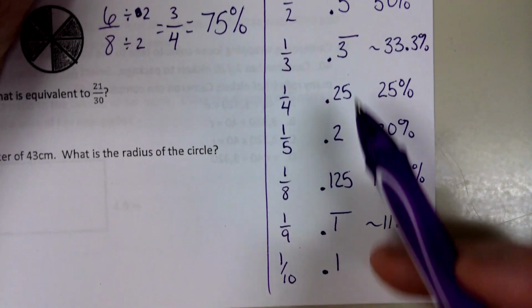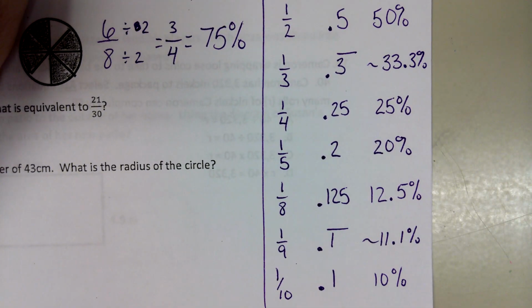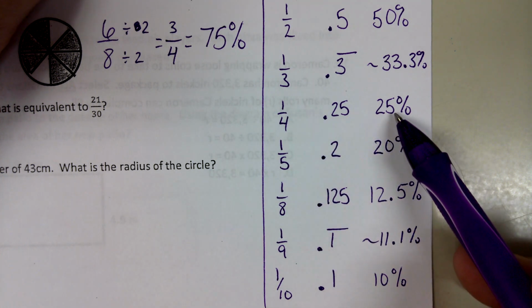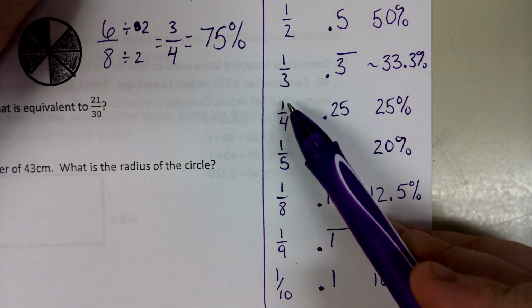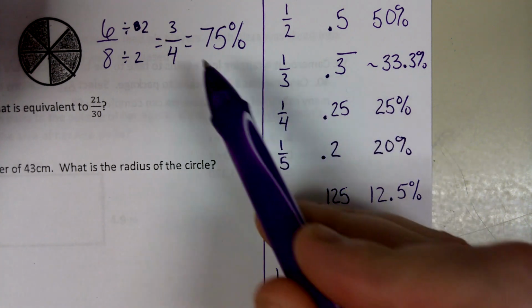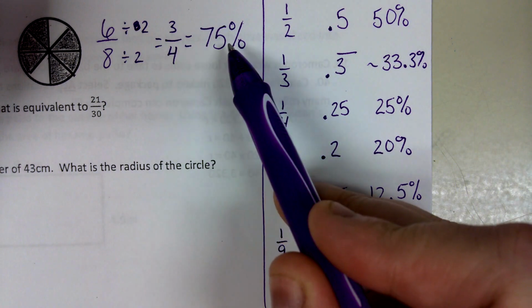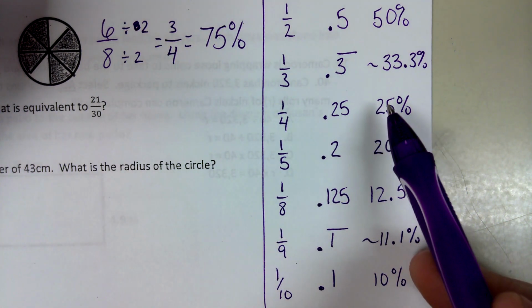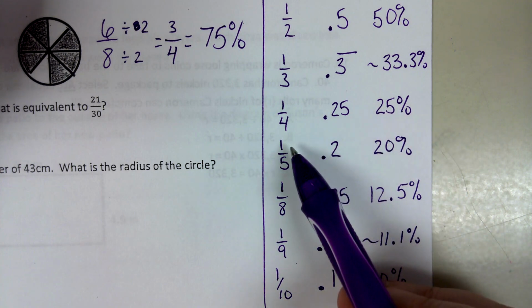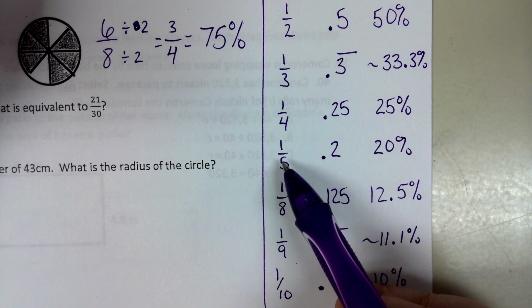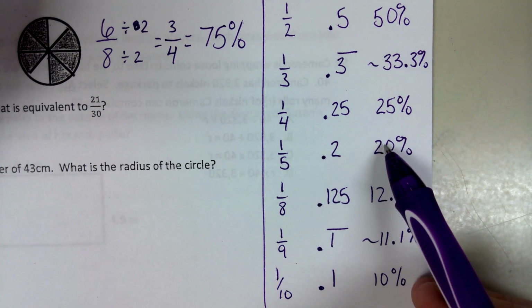Cool thing about knowing these unit fractions, once you know these, you know the rest of that denominator too. For example, if 1/4 is 25%, then 2/4, 2 of these, is 50%. And just like we saw over here, 3/4 is 75%, because if one of them is 25, 2 of them is 50, 3 of them is 75. Same thing with 1/5. If 1/5 is 20%, then you would know 4/5, 4 of these, is 80%.